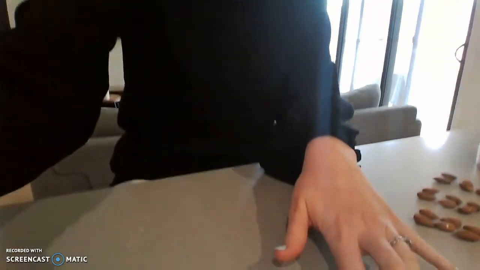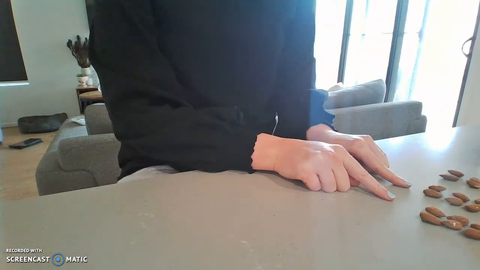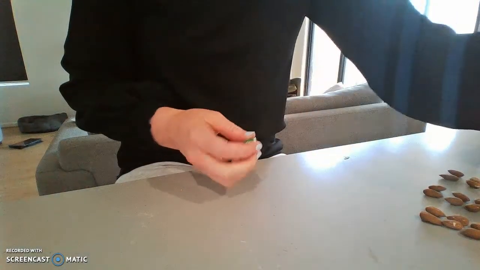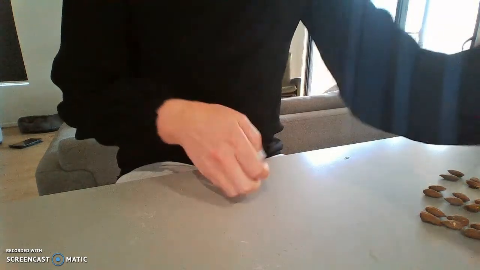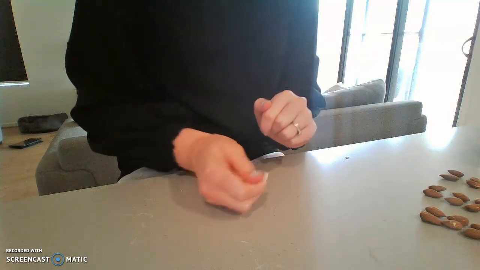So what I'm going to do first is we'll just have a bit of a play. I'm going to tilt my screen forward so that you'll be able to see what I'm doing. I've got some almonds here and I've just got some dice. But if you don't have dice, you might use some cards instead and draw out the cards. I've got dice and almonds because I didn't have enough counters.